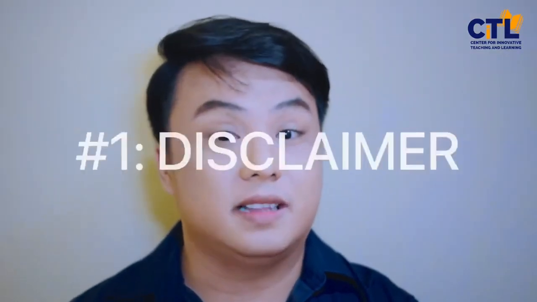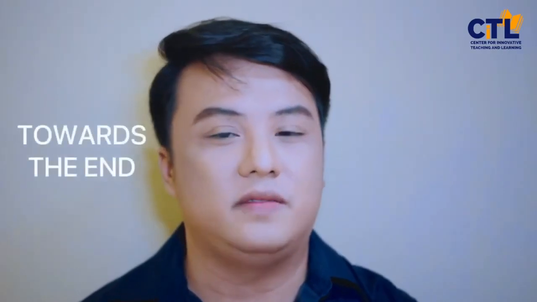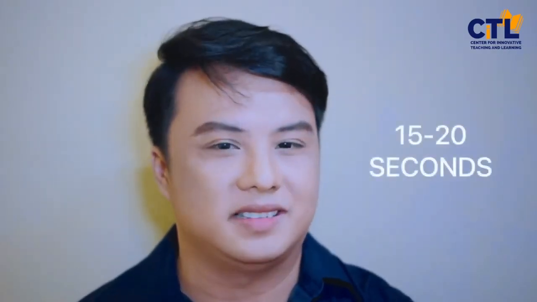First element is a disclaimer. Disclaimers are useful when you do not want your viewers to share your videos publicly without your permission. Using disclaimers may actually protect your resource from any form of infringement. It is recommended that you flash your disclaimer either in the beginning or towards the end of your video in 15 to 20 seconds. You may state your disclaimer just like this.